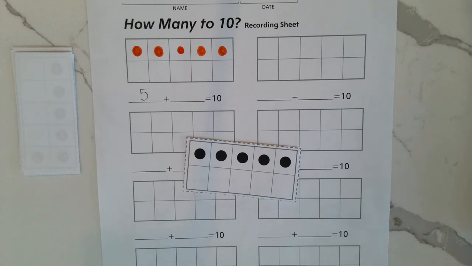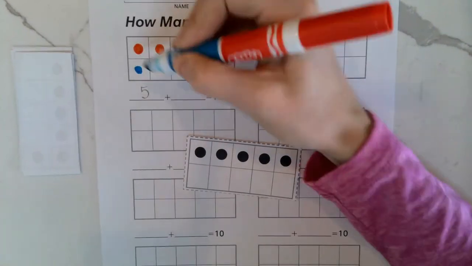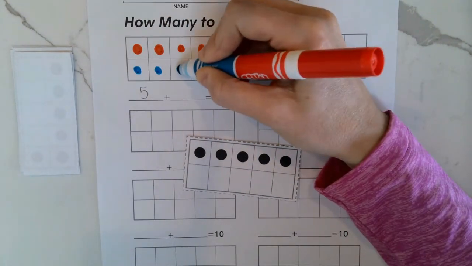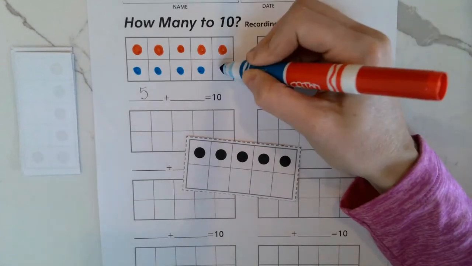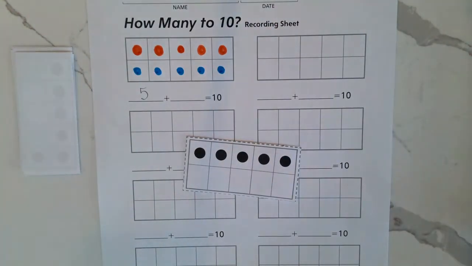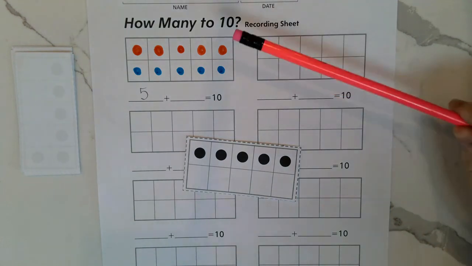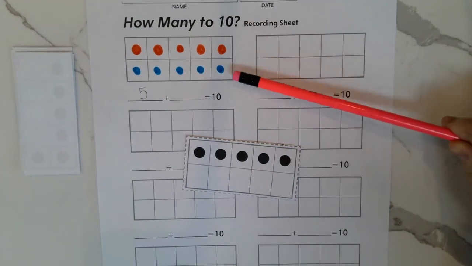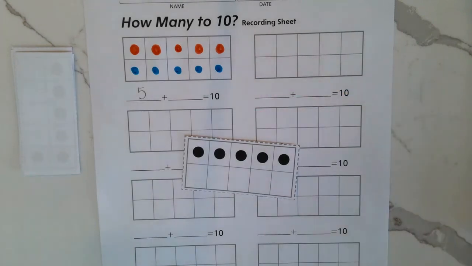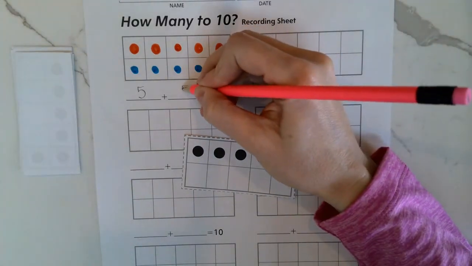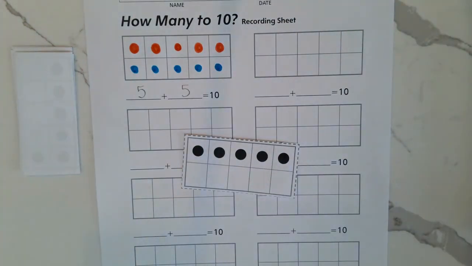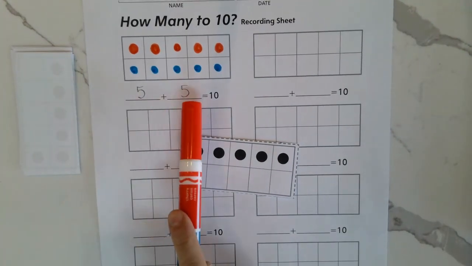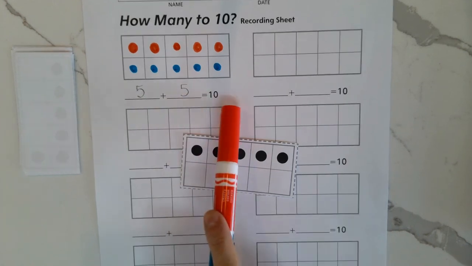Some of you may have shared that when the top row is full, you knew in a snap that that was 5. And the bottom row is empty. So you might also know in a snap that we need 5 more. I'm going to change colors as I'm recording how many more I need. I'm changing colors so that I can show how many were on the card and then how many more I needed to make 10. I needed 5 more. 5 plus 5 more equals 10.